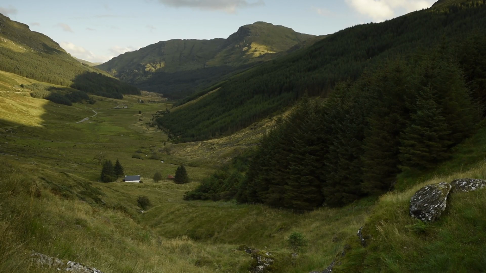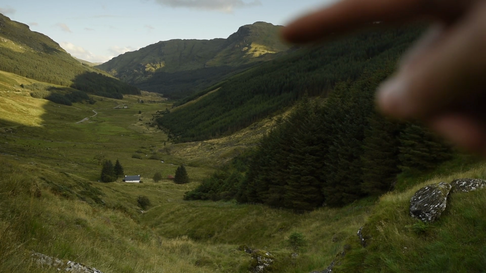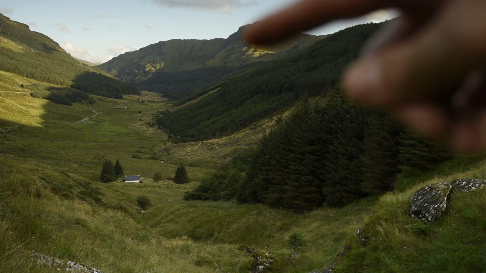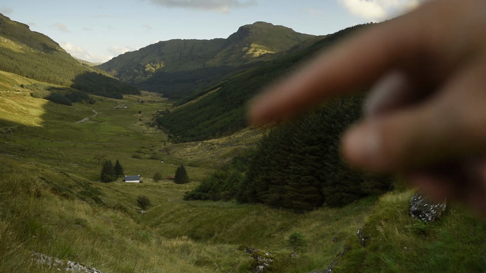So this is what I'm looking at through the back of my camera. I have focused in on the light, well, this mountain here. This is the pinnacle that I'm hoping is going to light up. If I get that, I'm going to be a very happy man.